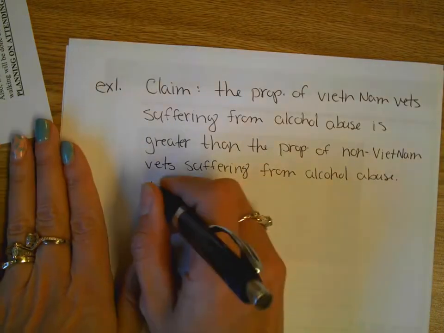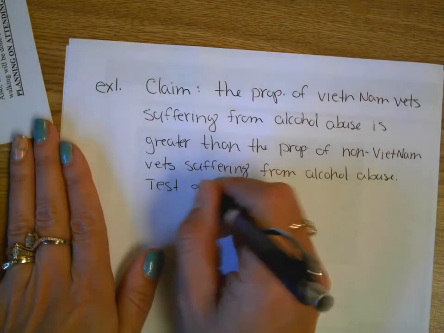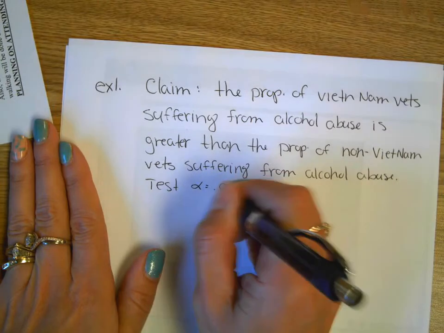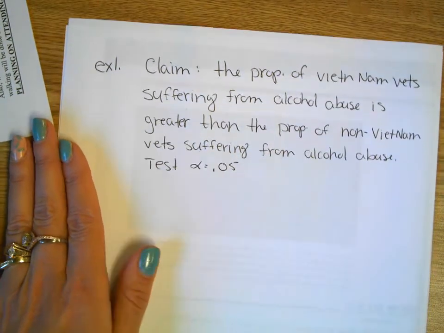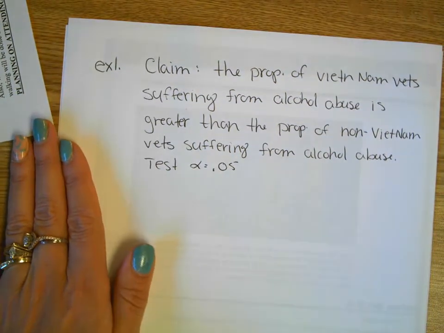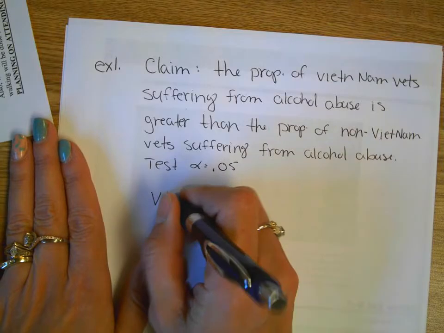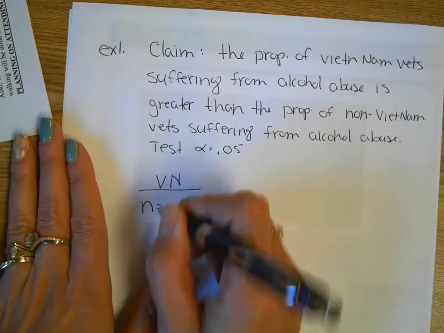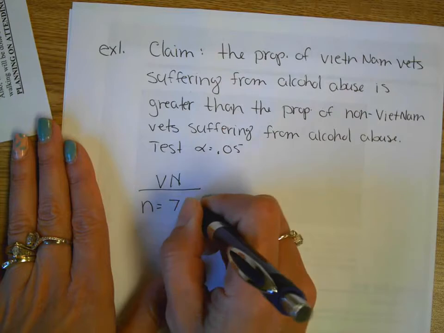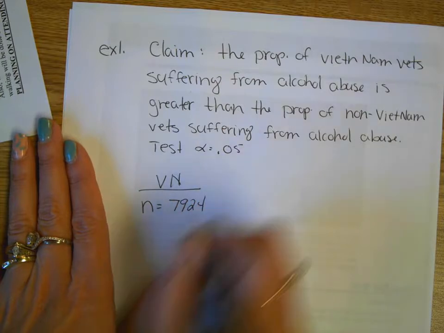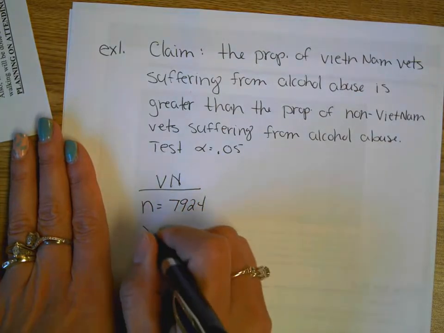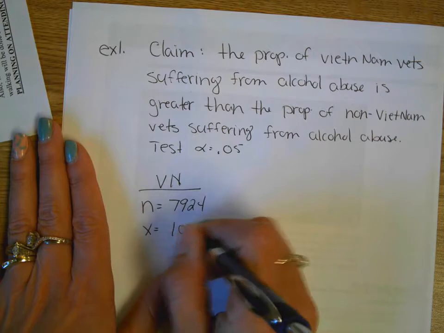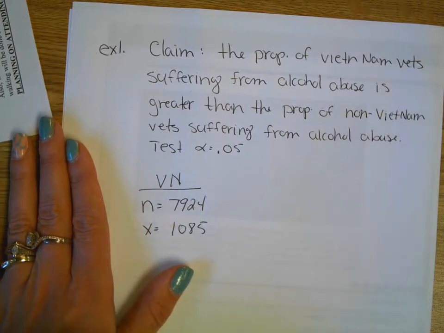Okay, we're going to test this at 5%. And here's our data. They did a survey of 7,924 Vietnam vets and have found that 1,085 are suffering from alcohol abuse.